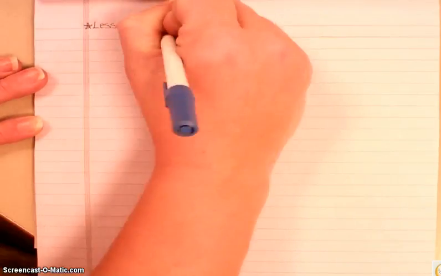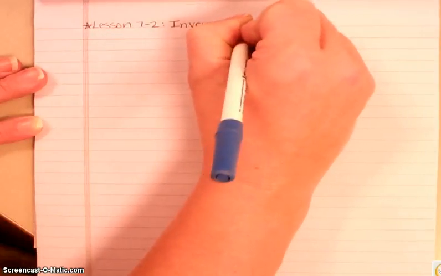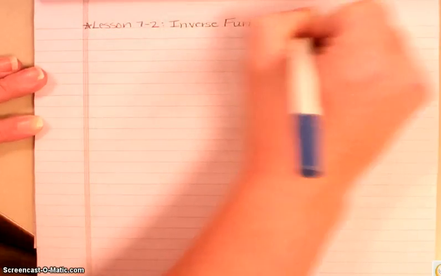Hello everybody. Today we're going to be taking a look at lesson 7-2. We're actually going to be spending 2 days on this. 7-2 takes a look at inverse functions and relations.